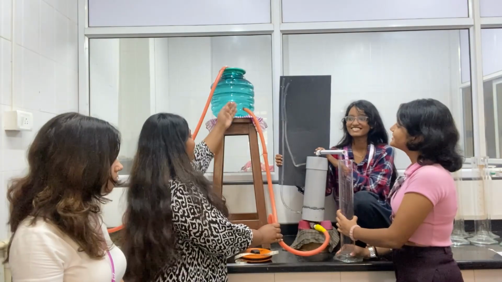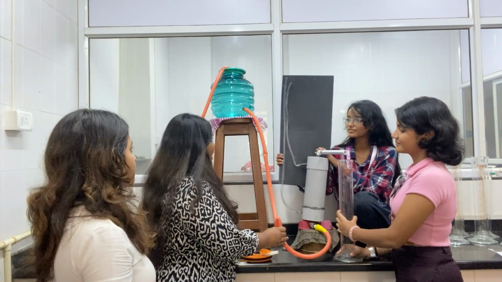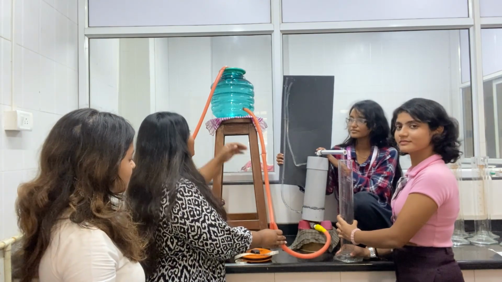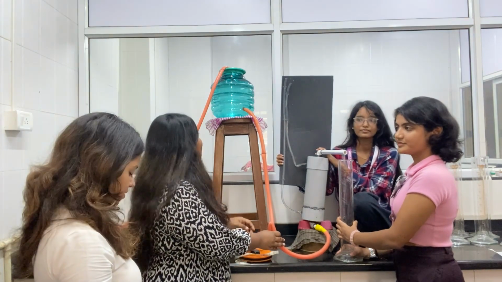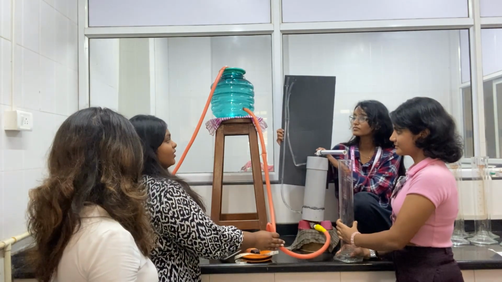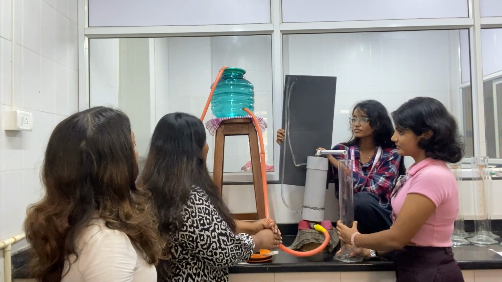We have a plastic tank which operates as a reservoir, and the nozzle is replaced by a plastic pipe. So the water will be supplied to the apparatus. As we are using a constant head method, if the water in the tank decreases, we'll open the tap and fill the reservoir till the mark if required.